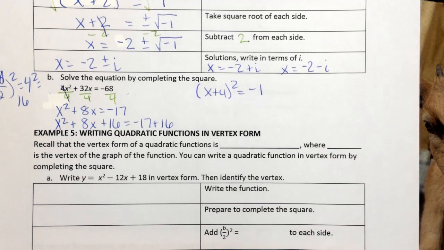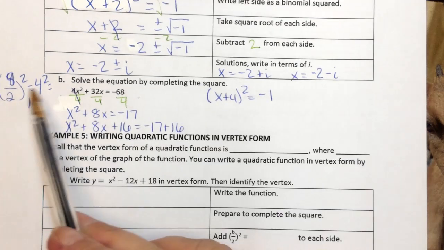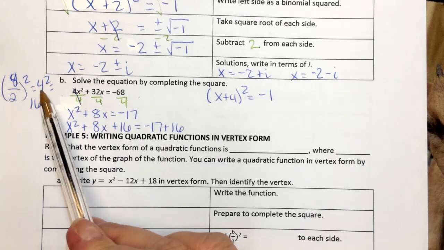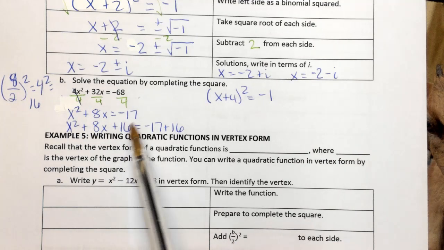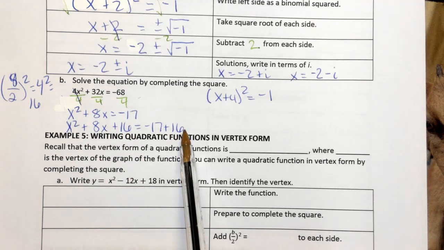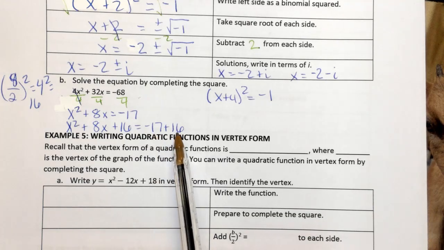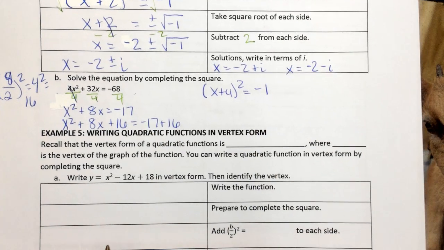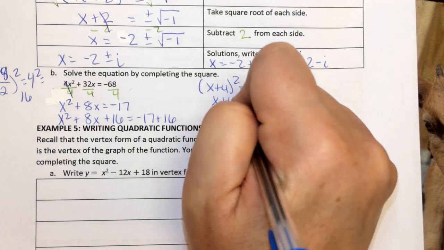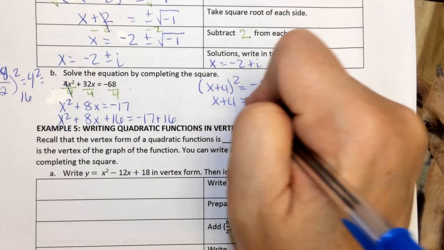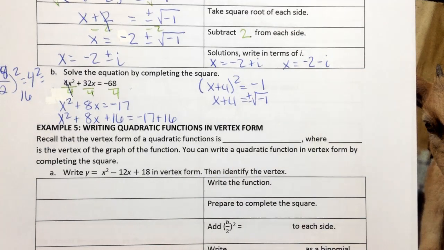All right, so hopefully you got at least to this part. Took the b value, which was 8, divided by 2. You get 4. 4 squared is 16. So rewrote it like this. Remember, you have to add 16 to both sides, so that's what I did there. Negative 17 plus 16 gives us negative 1. And now we're taking the square root of both sides. So then we have x plus 4 equals the square root of negative 1, plus or minus.